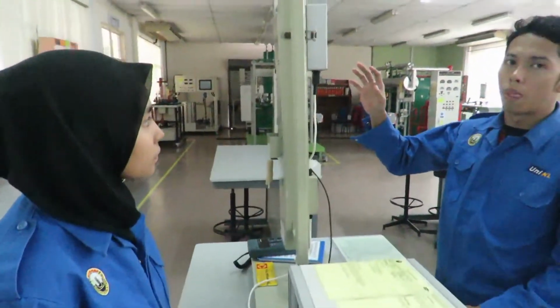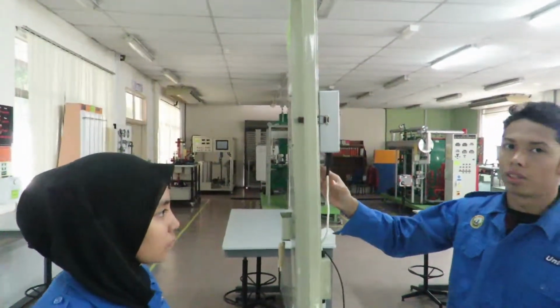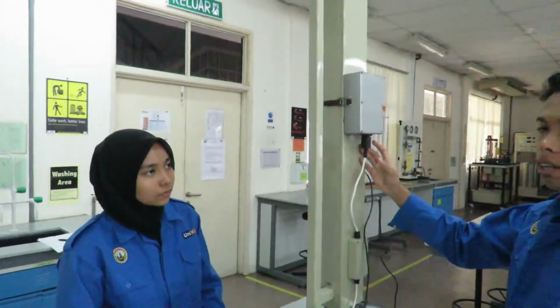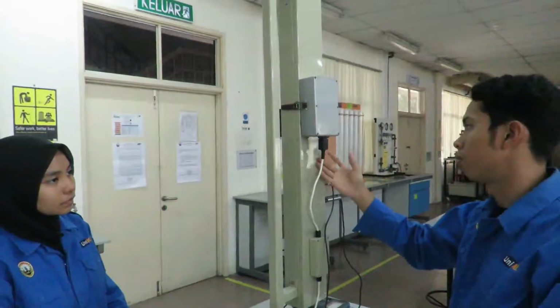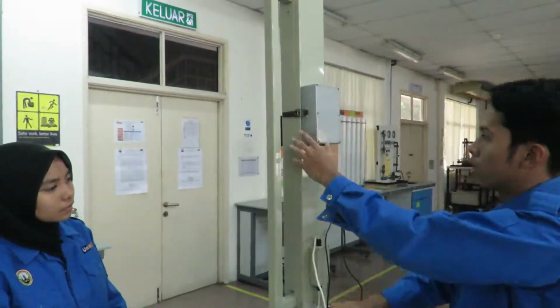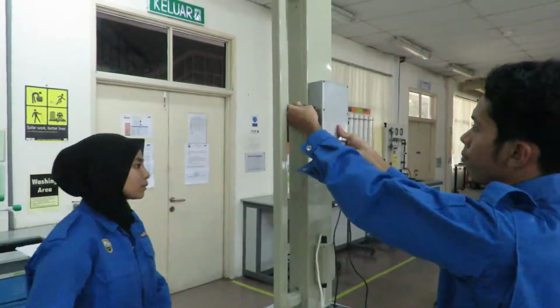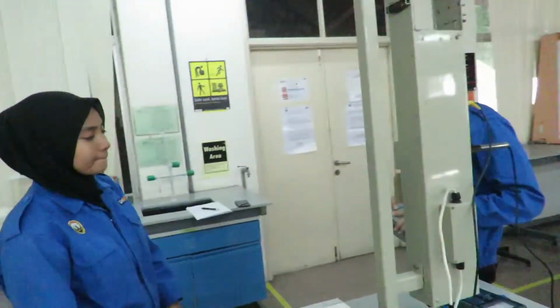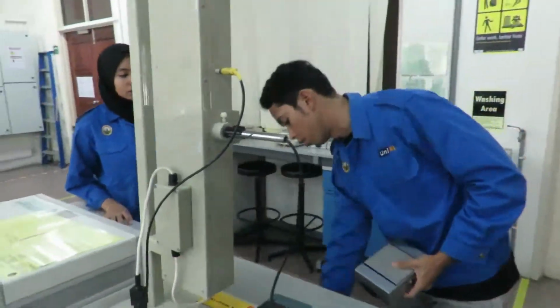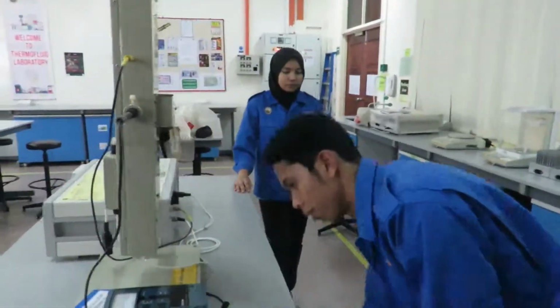Next, we are going to disengage the plate from this unit. To ensure safety, make sure that you use gloves or any protection, because this particular area is very hot. But if you don't have any, just wait for a few moments and let it cool down for a few minutes. After it has cooled down, disconnect all the supply and keep it where it should be kept.